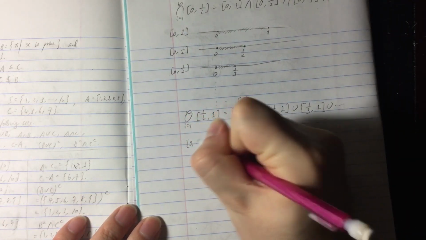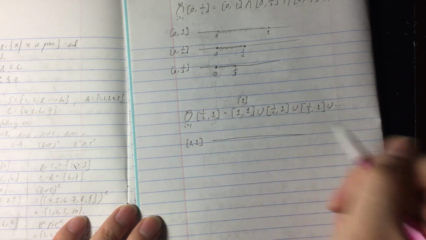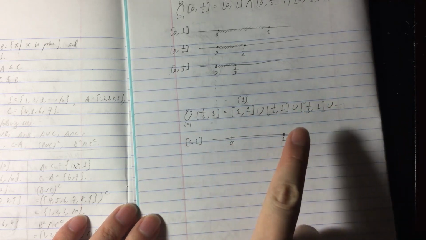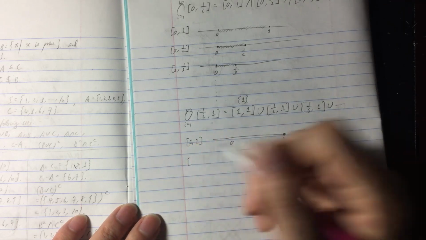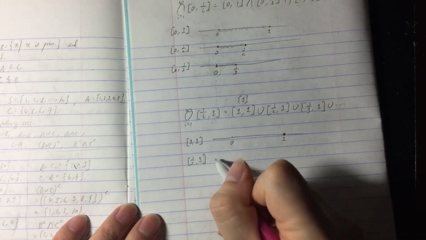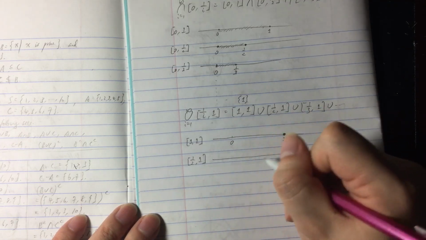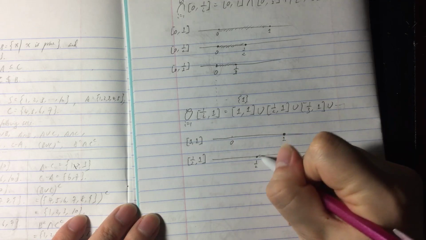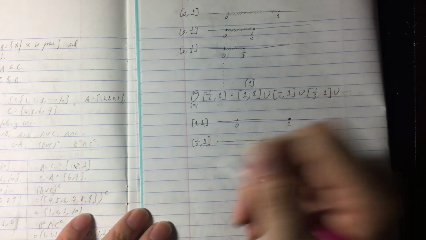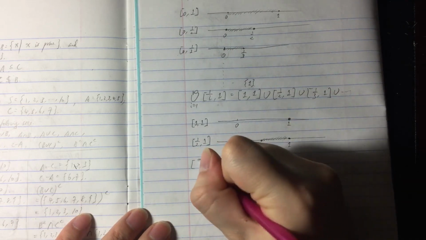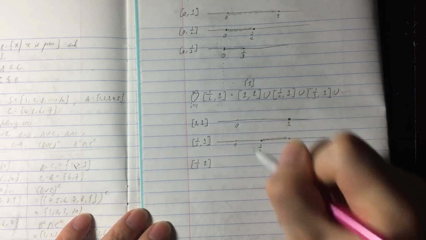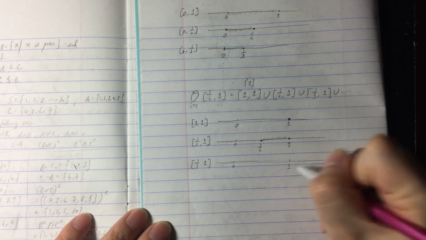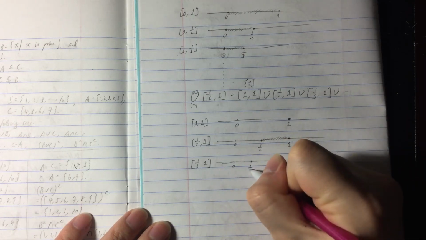First set, interval from 1 to 1. This set contains only one element, only the number 1. That's the interval from a half to 1. This interval contains all elements from a half to 1, including the endpoint. Next one is from a third to 1, including the endpoint.